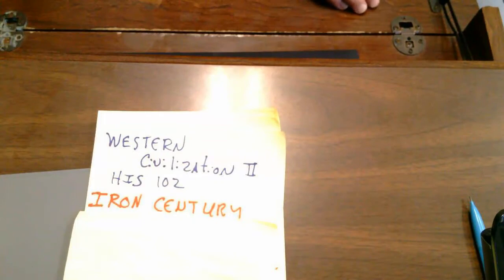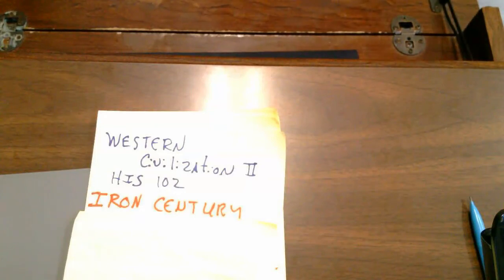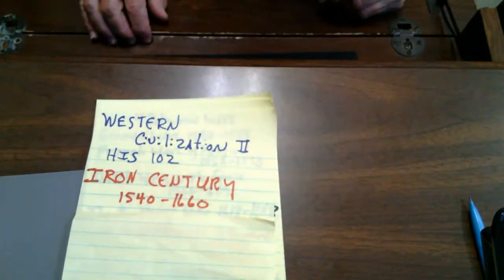All right, so we're going to go into our next section here, my friends, and let's see if I can use this guideline to guide you through this. You can see here that we're going to be in Western Civilization 2, the Iron Century. That's what this period of time is known as. There's dates here, 1540 to 1660.